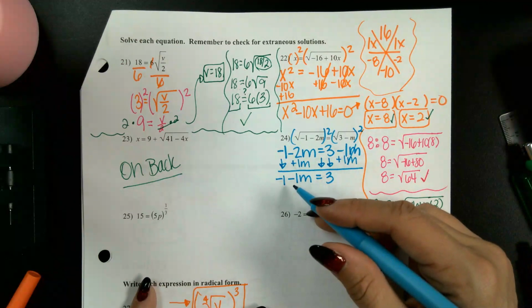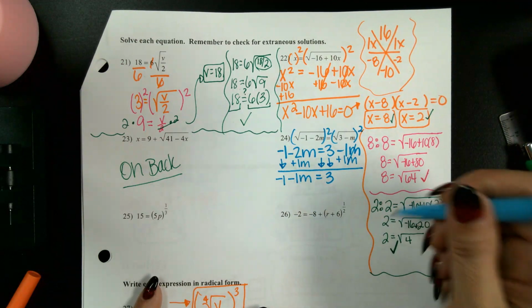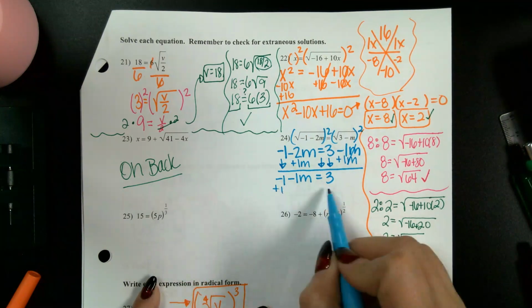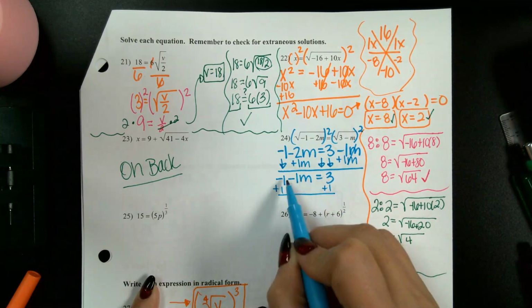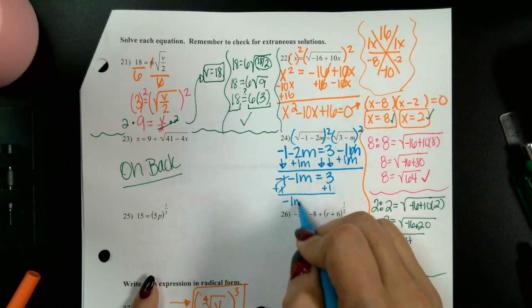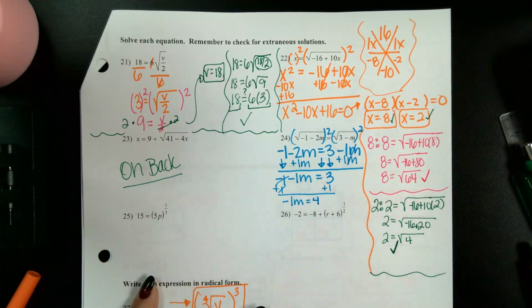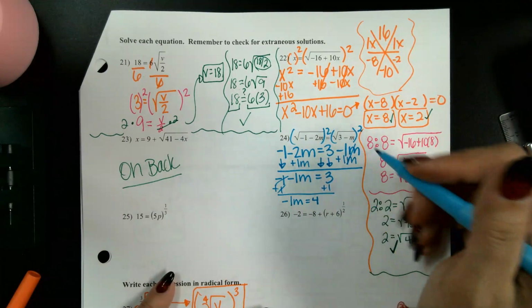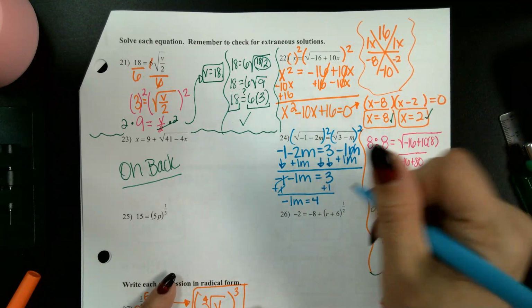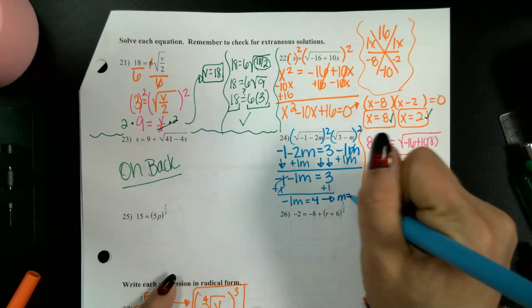Since I brought m to the left, what do I need to move to the right? Add this one. Yep. So -1m equals 4. And divide by -1? Mm-hmm. So m would be -4.